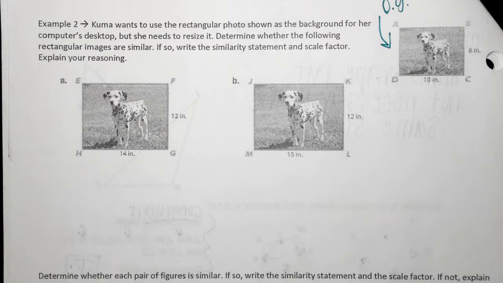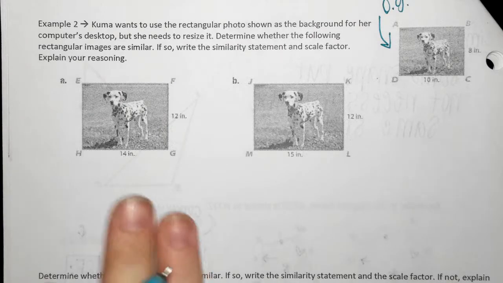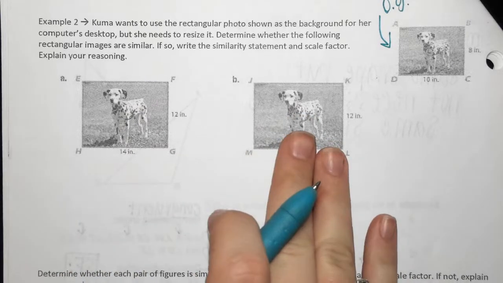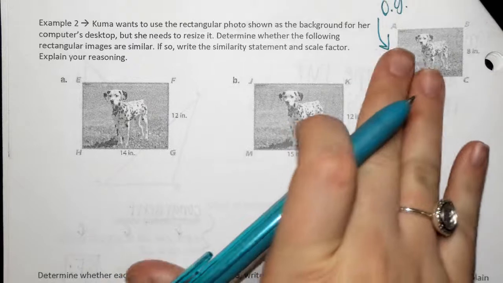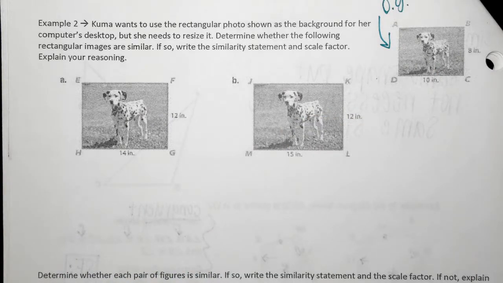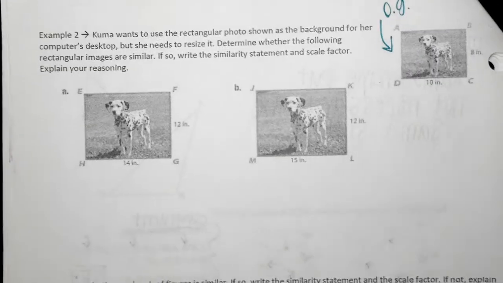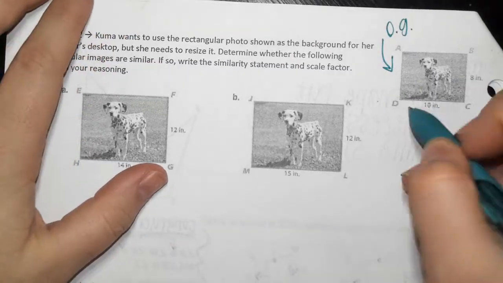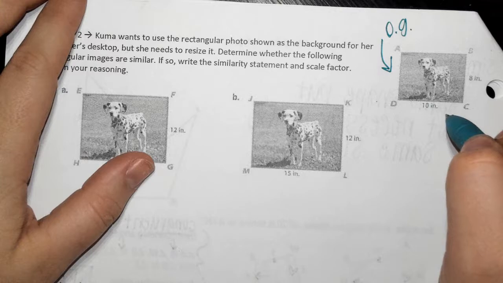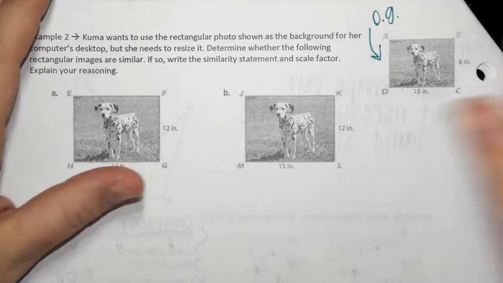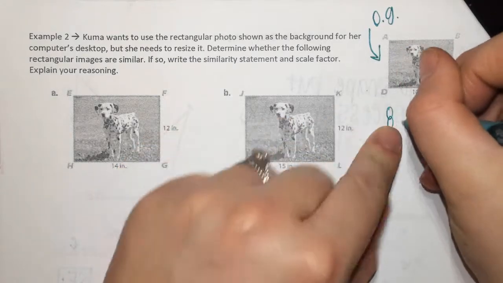Okay? So you have answer A and answer B. We want to know which one, answer A or answer B, is similar to the original. So let's write a ratio to determine which one of these is similar. It doesn't matter which side you start with, but we have to be consistent. Do y'all want to do 8:10 or 10:8? Okay, well, I heard 8:10 first.